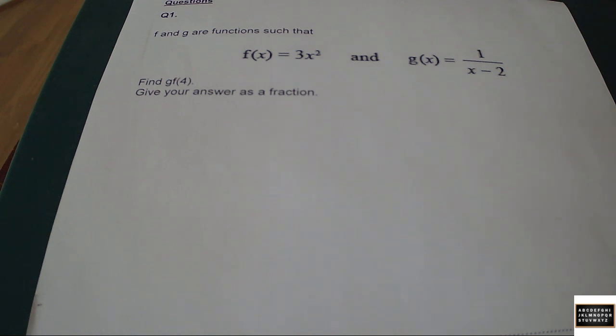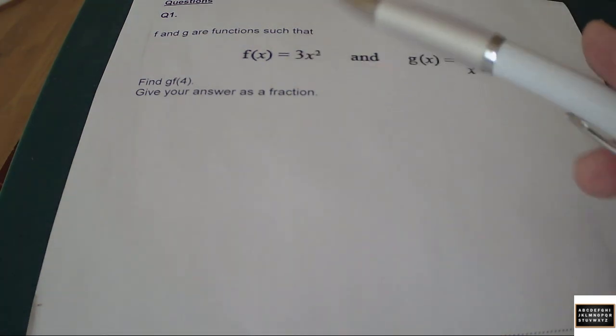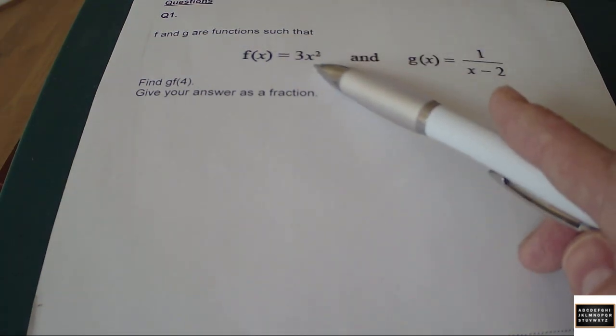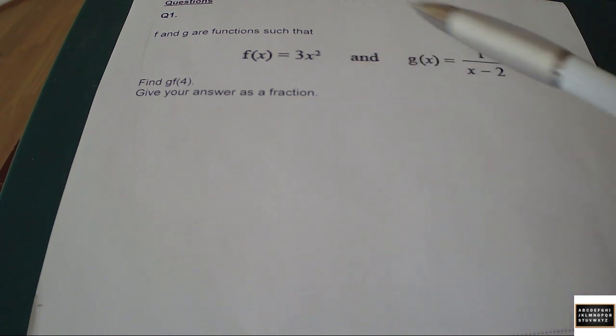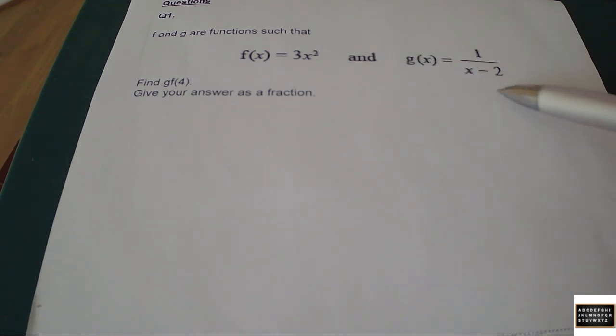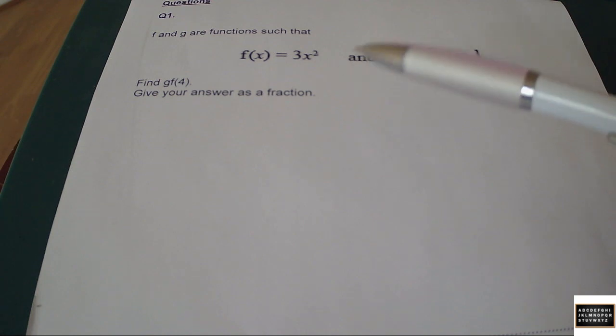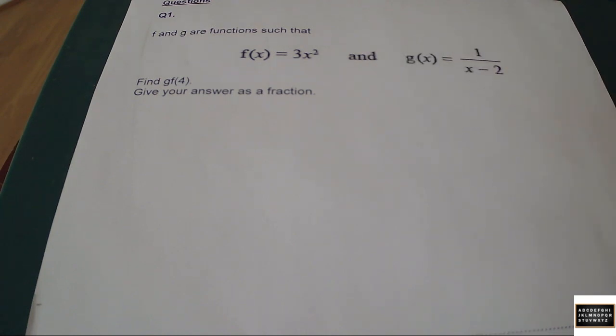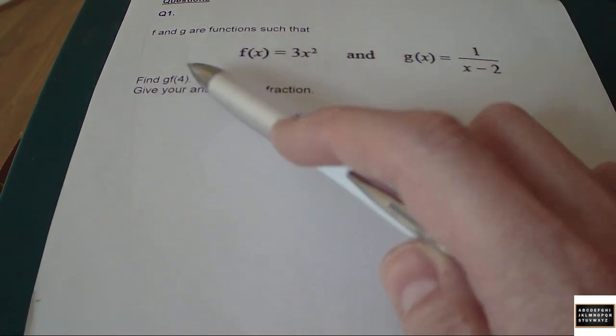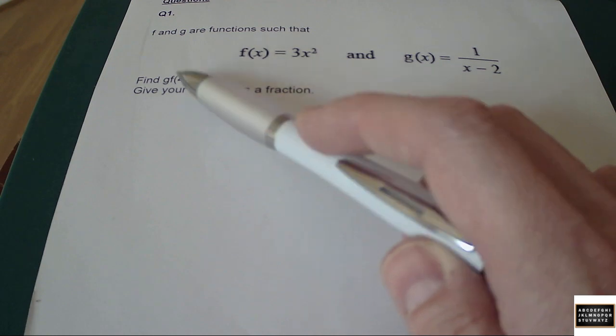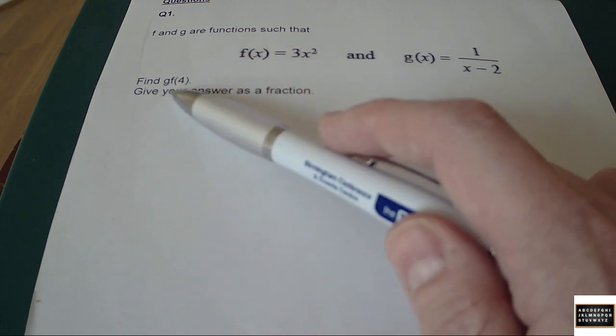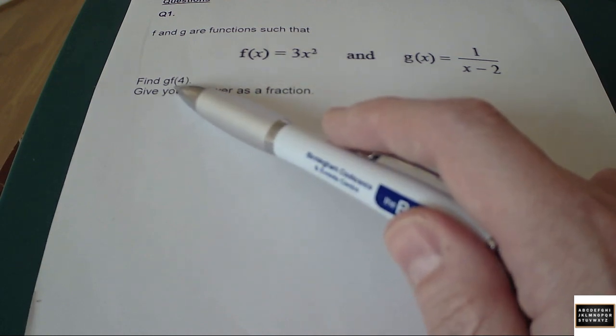You can see today we've got functions lined up ahead of us. This is talking about two functions, f of x being 3x squared and g of x being 1 over x minus 2. Now, functions are quite a tricky little topic. You do need to make sure that you know how functions operate. Primarily when you're doing functions, you always do everything opposite to what you expect. So this one is asking for g of f of 4.